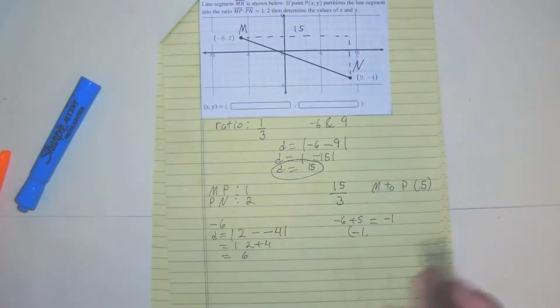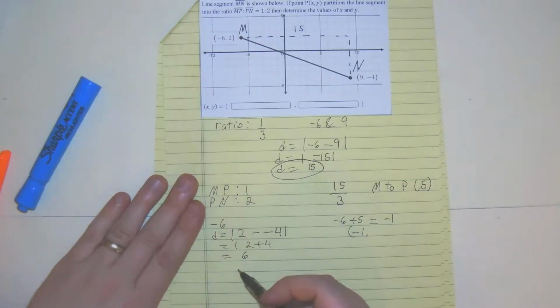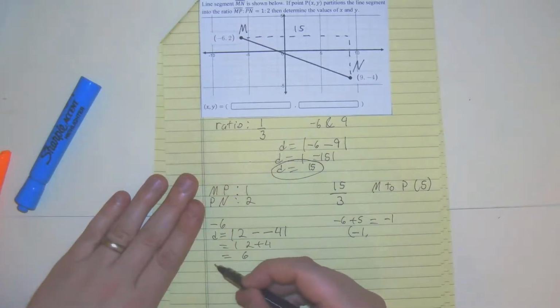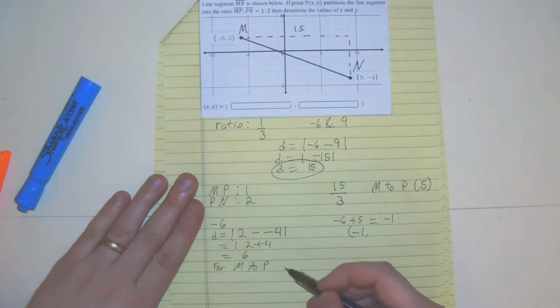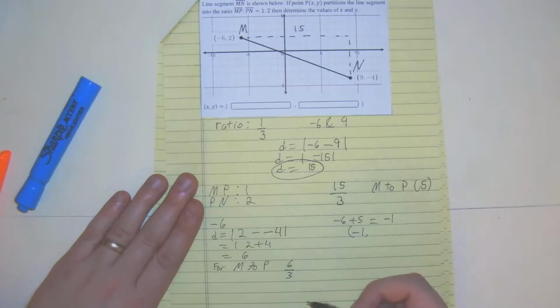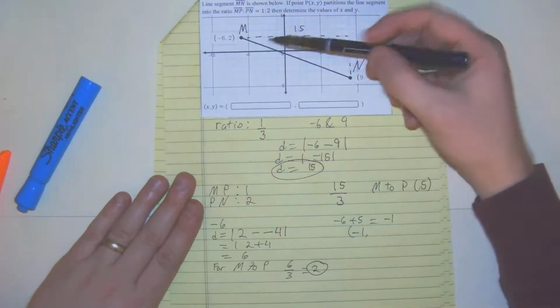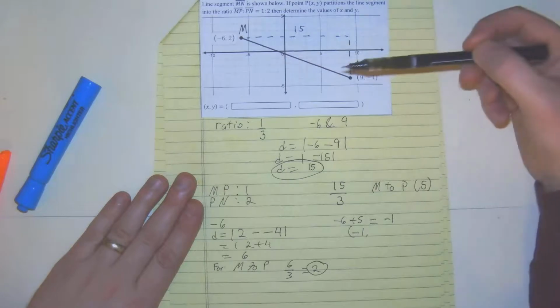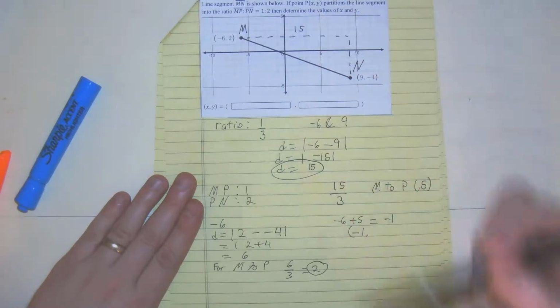So from M to P, it will be 6 divided by 3. So that means we will have it equal to 2. So that means we're going to move down 2. So we start at 2, so we go to 0, 1, 2.